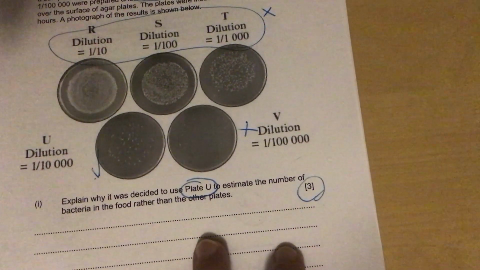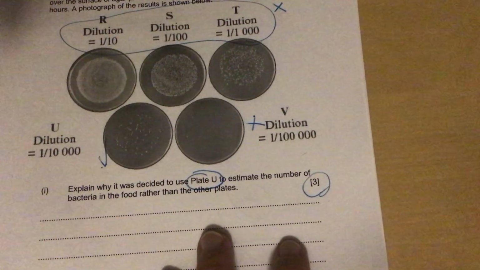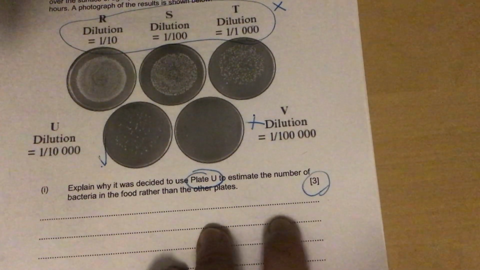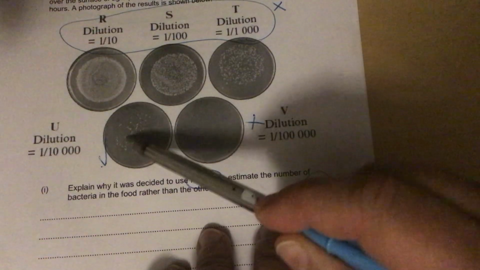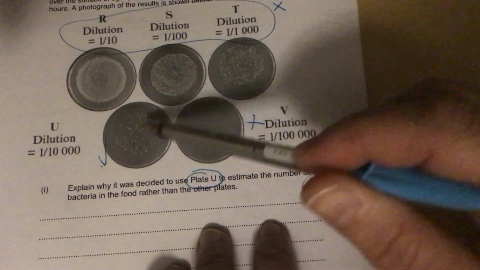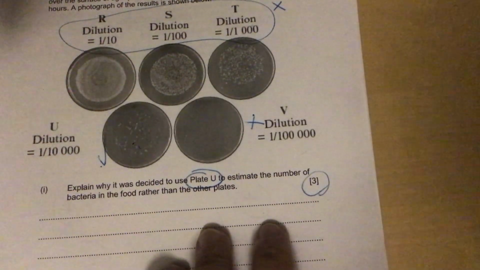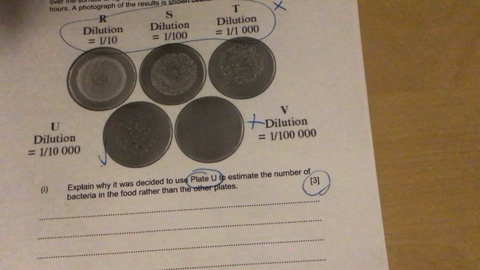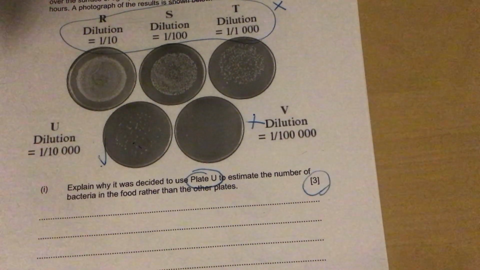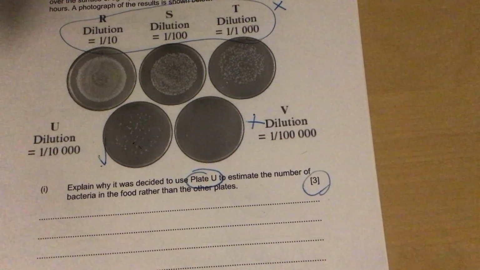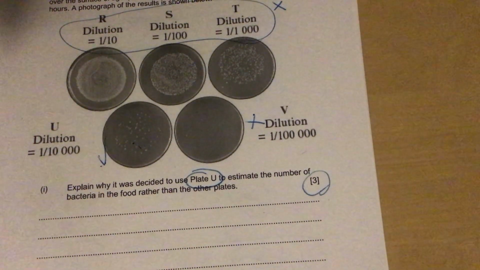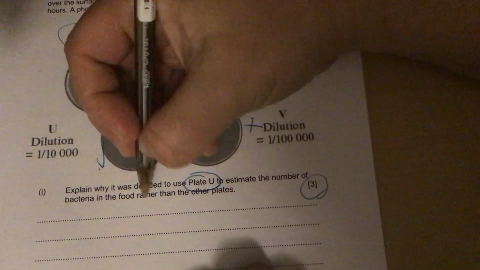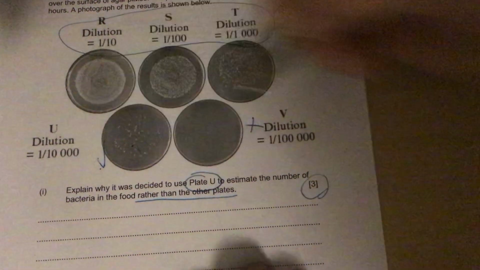Okay, I've had a couple of you and I really felt like, hold on a second, I want to give you all 3 points, because you're exactly giving that we have got the correct number of colonies growing. Somewhere between 20 and 200 countable gives you a reliable estimate of what you have overall. I would have said that's exactly the right thing, but it's not the full story. You will need to also say rather than the other plates. So do say rather than the other plates.